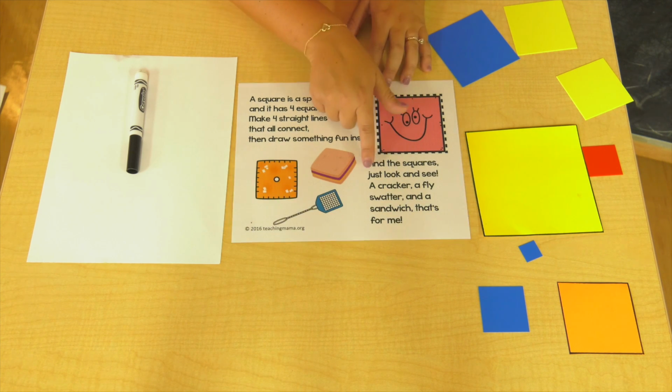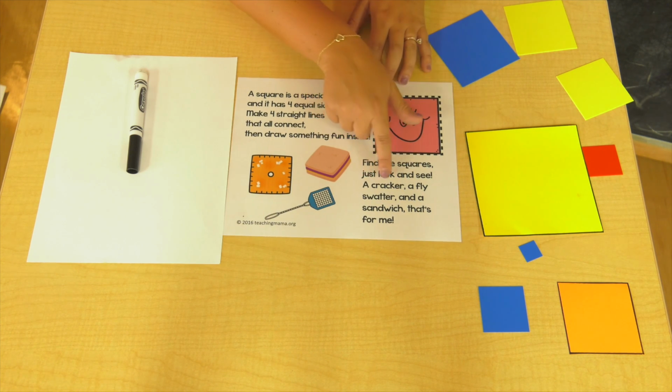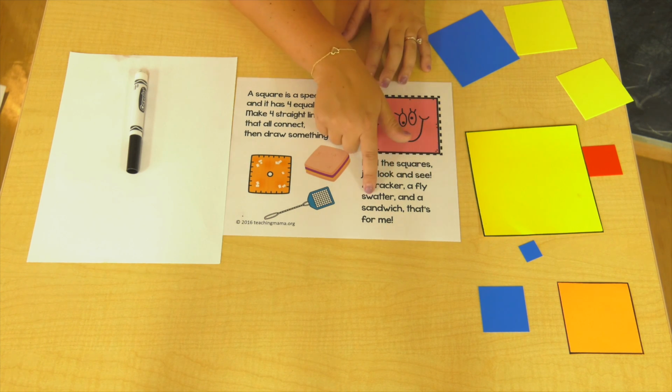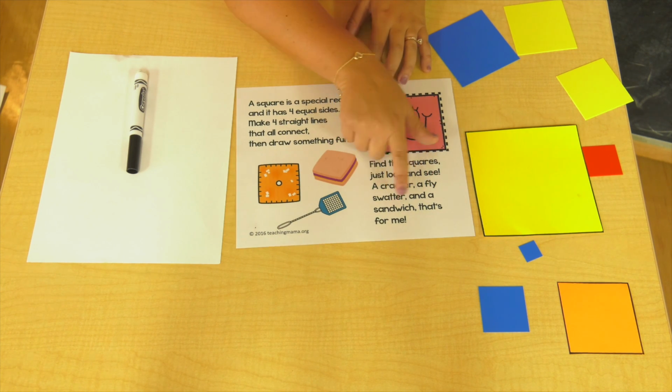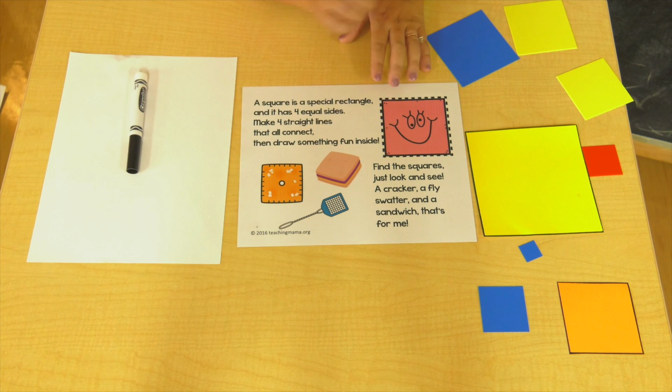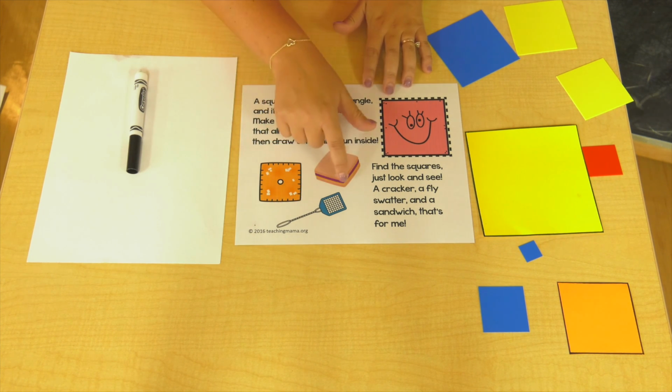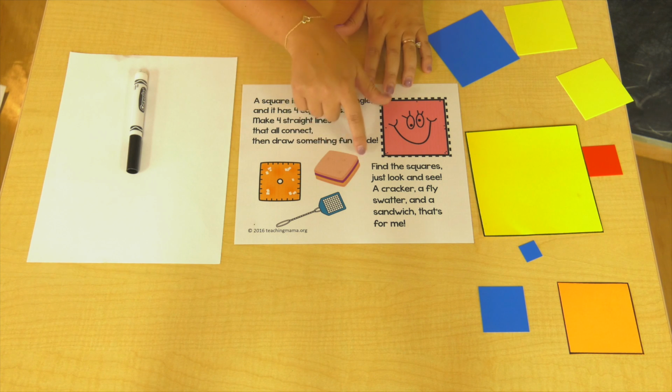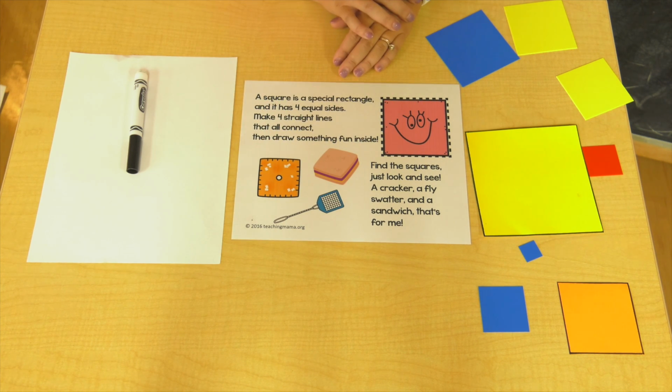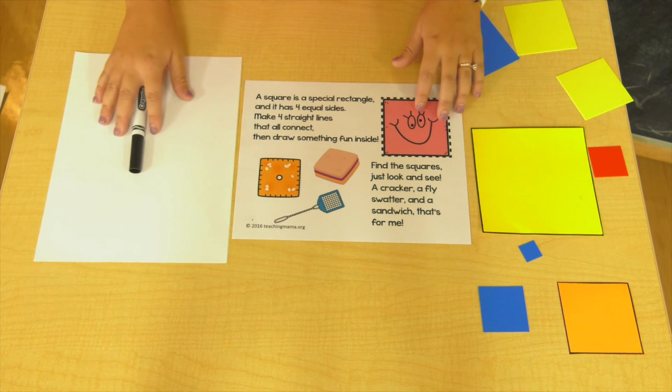Find the squares, just look and see. A cracker, a fly swatter, and a sandwich. That's for me. So I see all these shapes have 4 equal sides with 4 points, so I know all of them are squares. Let's draw our square together.